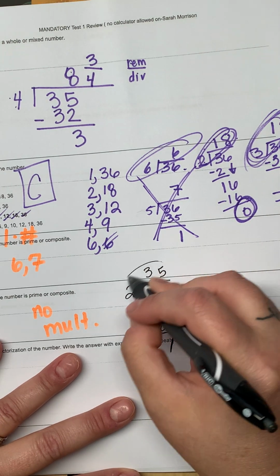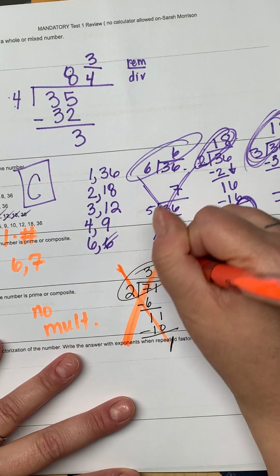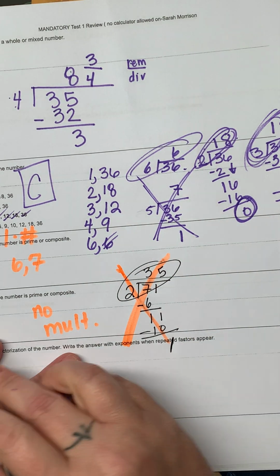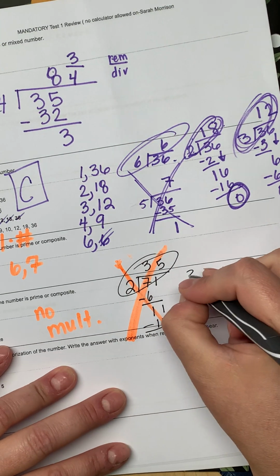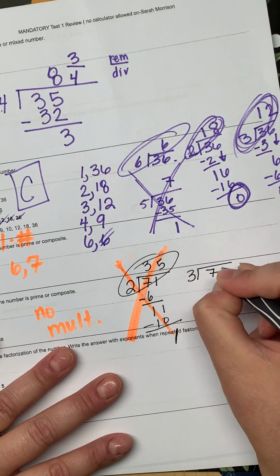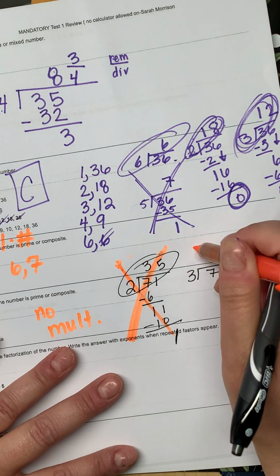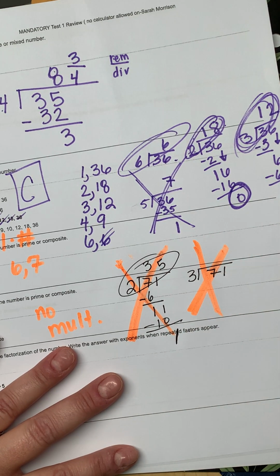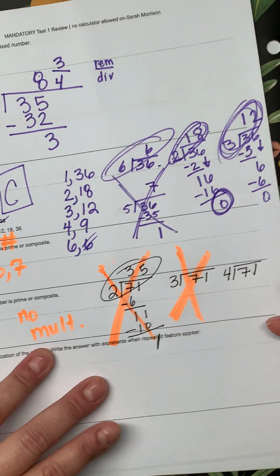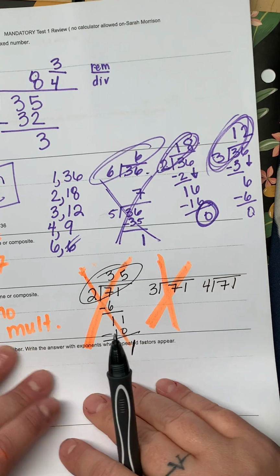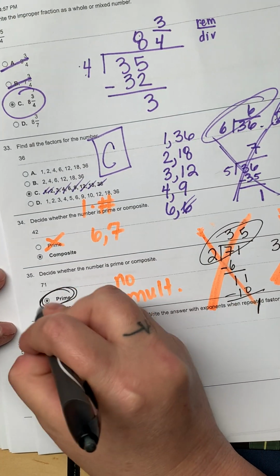And that means that 2 and 35 are not factors. So 2 does not work. Then you could try 3. So try to divide 3 into 71. And what will happen is you'll get a remainder. So that will not be a factor. Then you try 4 into 71. And what's going to happen is you're going to get a remainder every single time, which means this guy is prime.